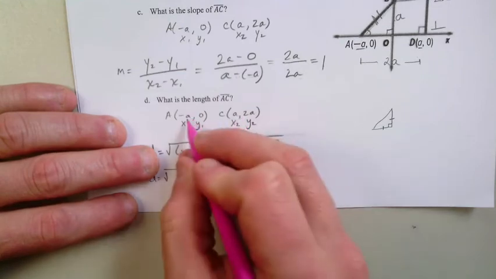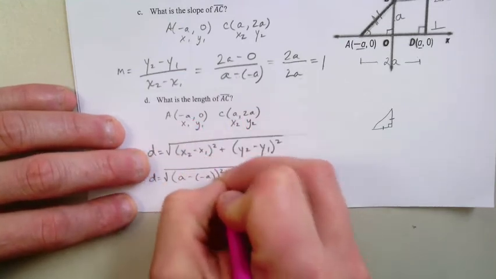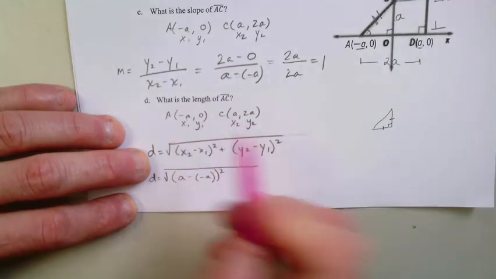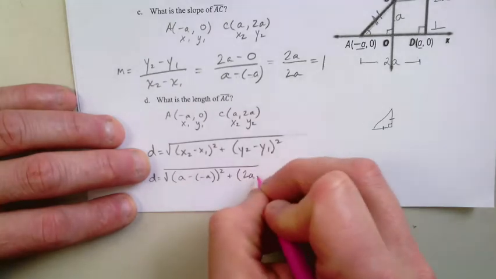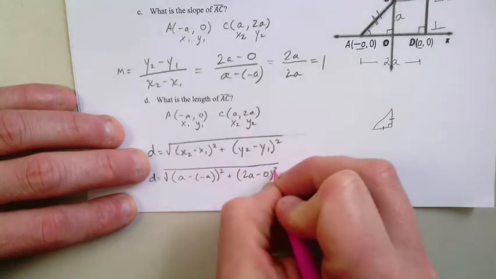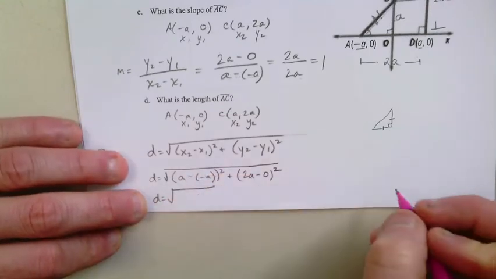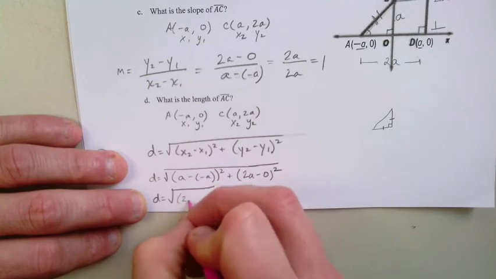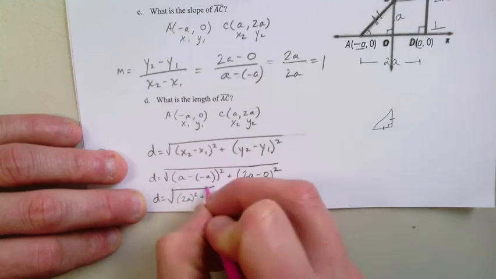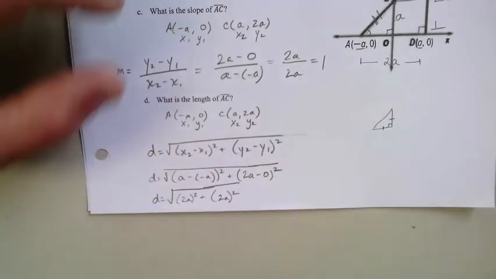A minus negative A. Okay, so again, A minus negative A. And then we're going to do the y value is 2A minus 0. Okay, so the distance here, we're still on the screen, good, okay. A plus A is 2A. And then again, we have 2A right here, okay.